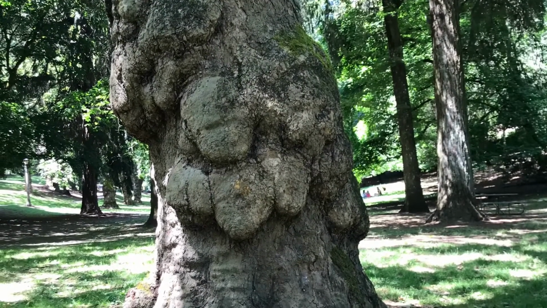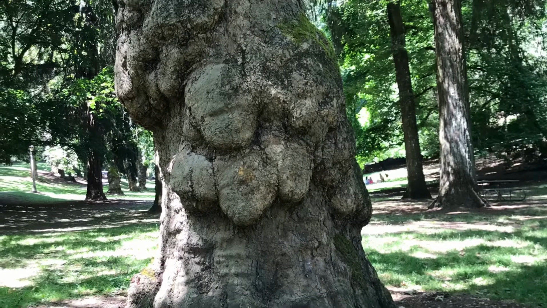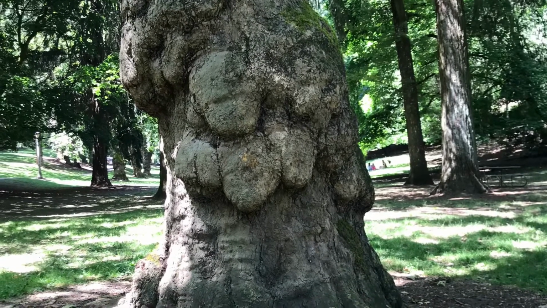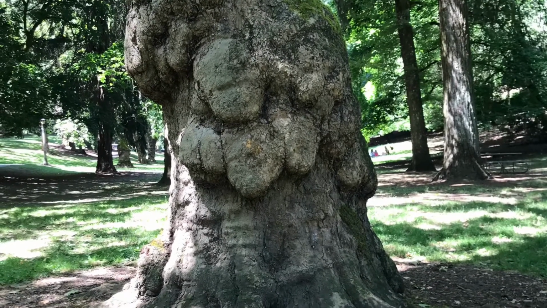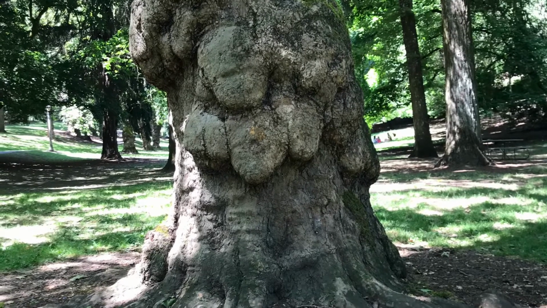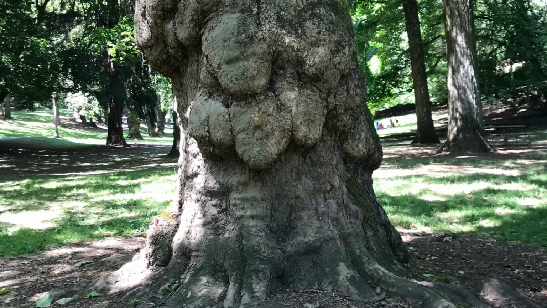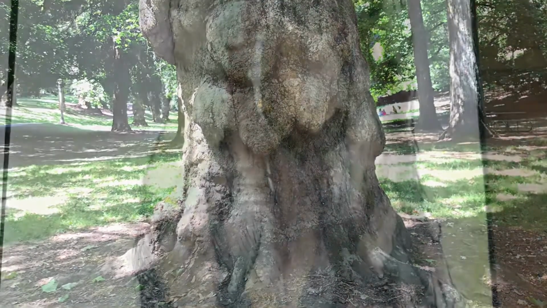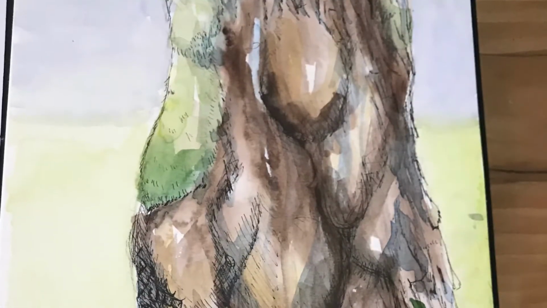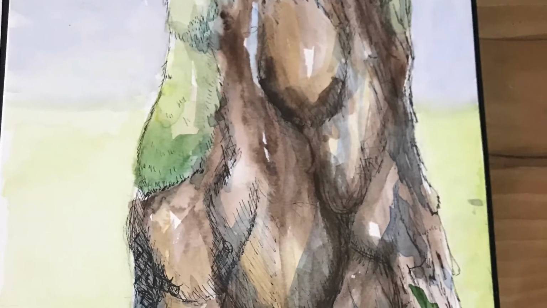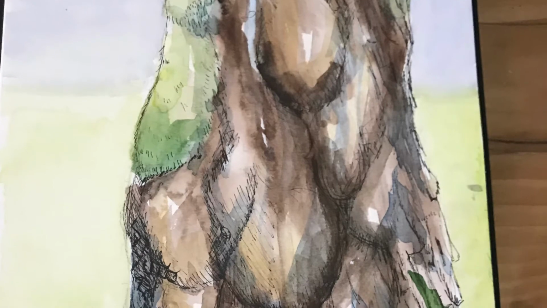I found this beauty in a local park. I sat in front of it with a paper and a paintbrush and a pen, and I started to record all of the details, the patches of moss and all the lumps. And I had a great time doing it. And now I feel much more familiar with nature and how it enhances our lives.